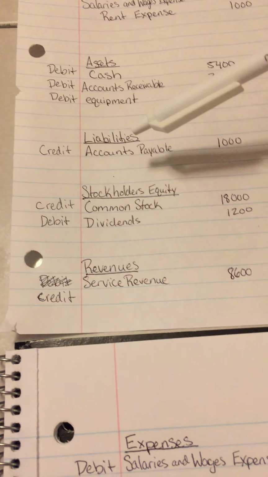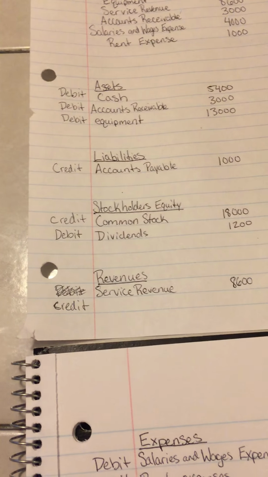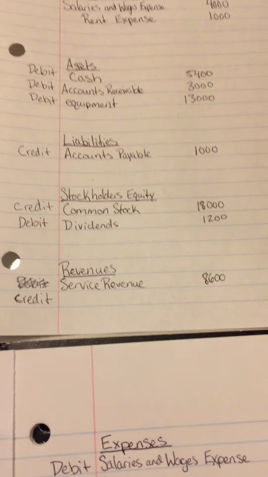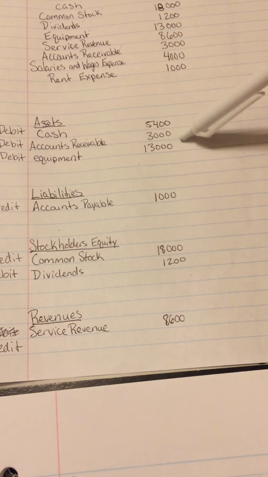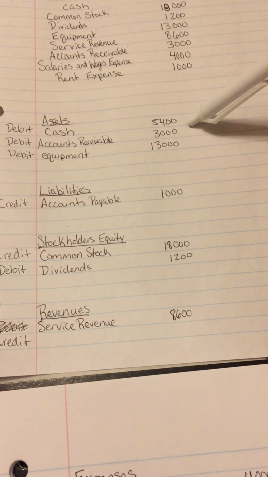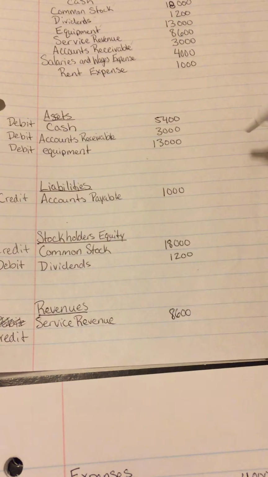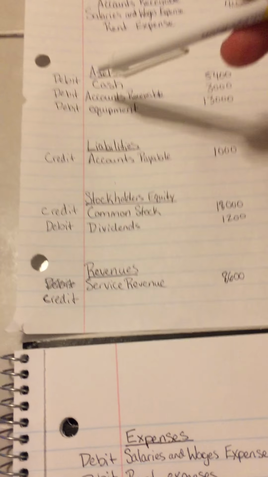I think it said liabilities... I would definitely check the book again to make sure. It's got a nice little section where it shows a green arrow for up and a red arrow for down, and it'll say if the account is normally debited or credited. So I would definitely refer to that.